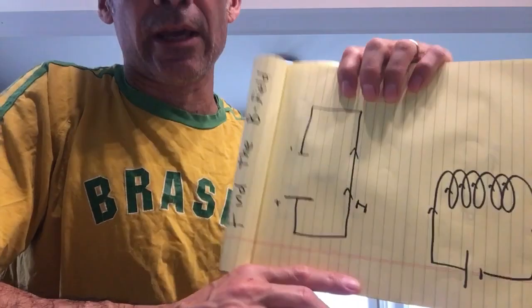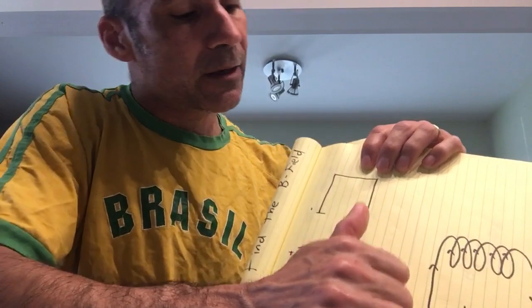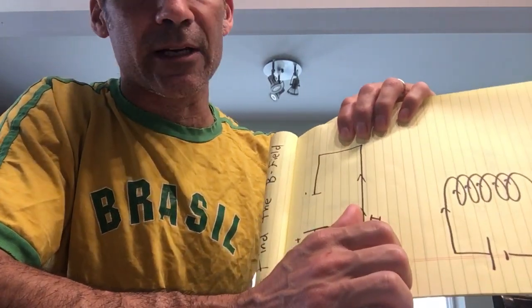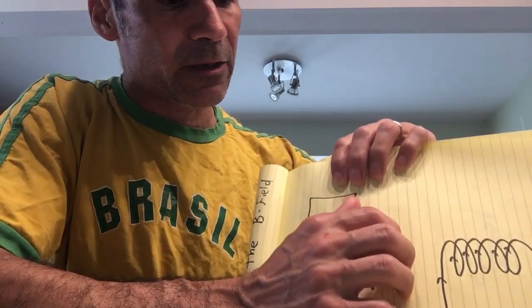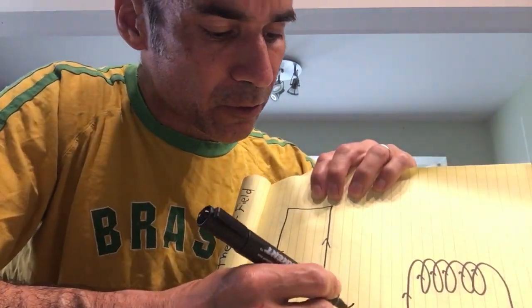To find a magnetic field, we use the right hand rule. So you make sure it's your right hand that you're using. You take your right hand, and if you point your thumb in the direction of the current, your fingers, when curled, will point in the direction of the magnetic field. So just turn your page. My current is going this way, so if I point my thumb in the direction of the current, my fingers will point in the direction of the magnetic field. So my fingers here are pointing into the page, and we indicate into the page with crosses.